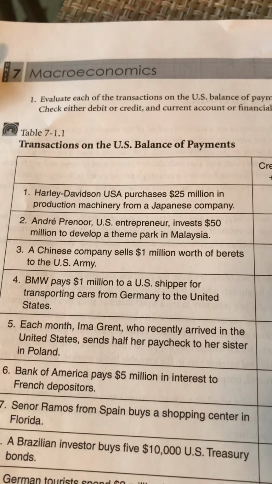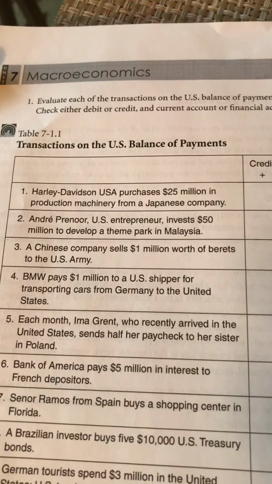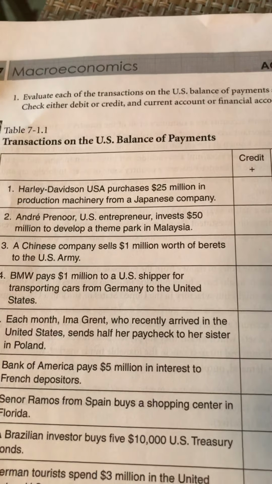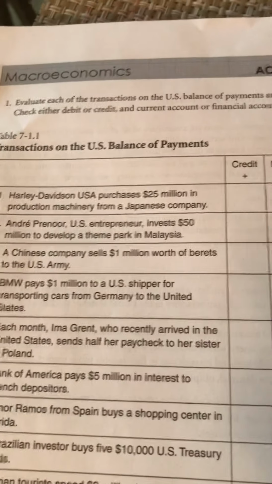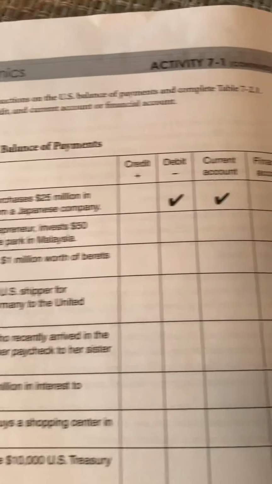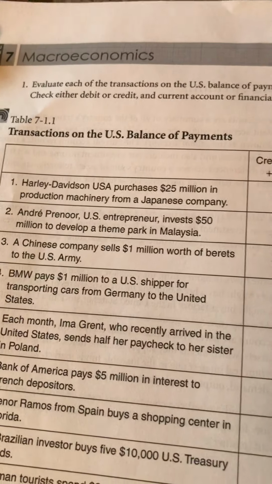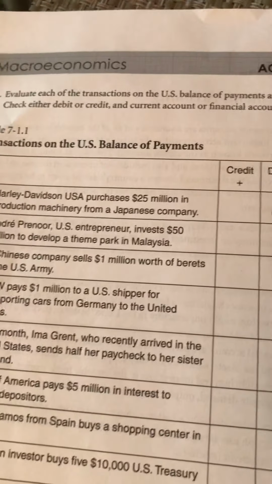Number two, let's hear from Tomas Diaz. A U.S. entrepreneur invests $50 million to develop a theme park in Malaysia. Well, in this case, the theme park is going to be real estate, so that would fall in the financial account. In addition, the money is going to flow out of the U.S. and into Malaysia, so that would be a debit.